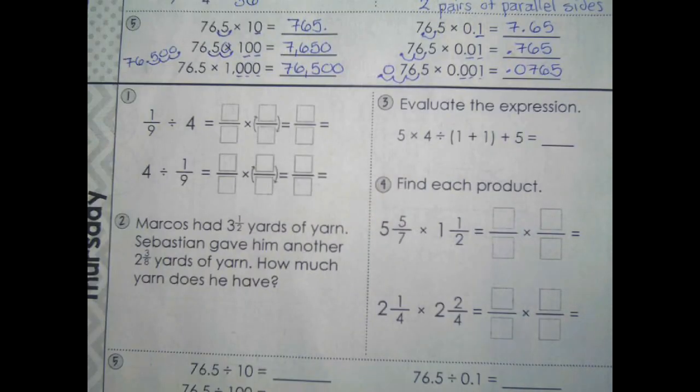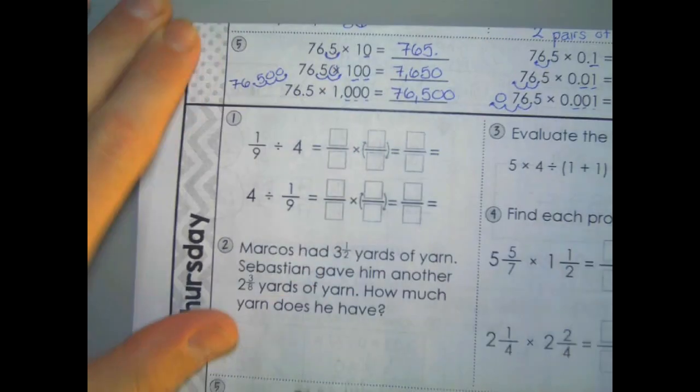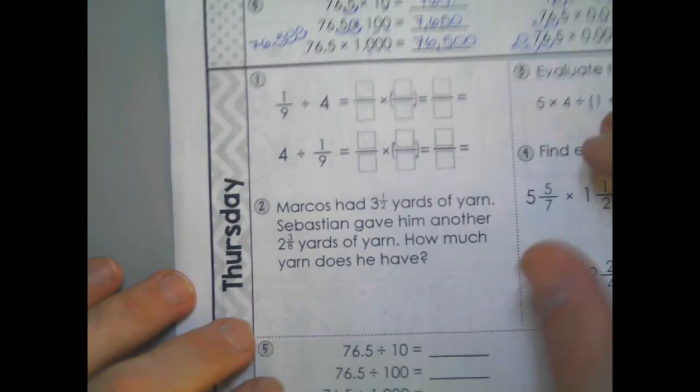Alright, so that wraps up the homework. We'll go ahead and get started on the warm-up now. Okay, starting with number 1. We have 1/9 divided by 4.